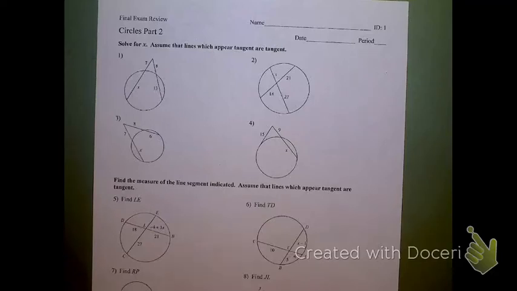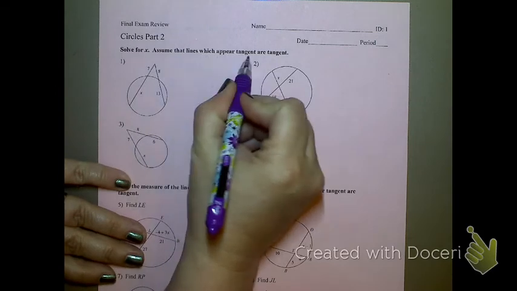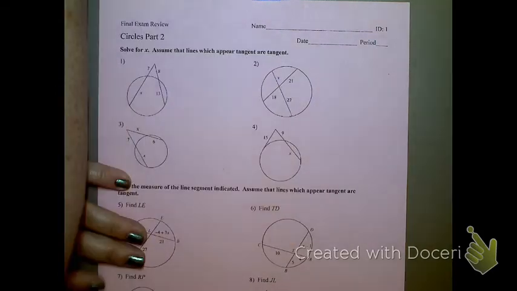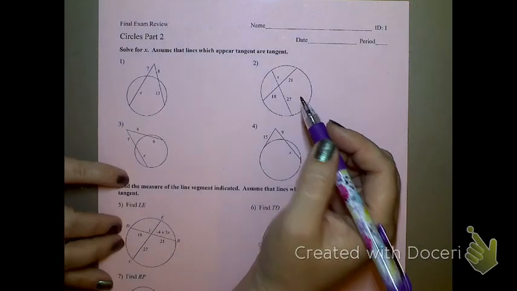So circles part 2. Solve for x. Assume that lines which appear tangent are tangent. What does it mean to be tangent? To go through the circle? Not to go through the circle, to touch the circle once. So let's see, where's a tangent line?